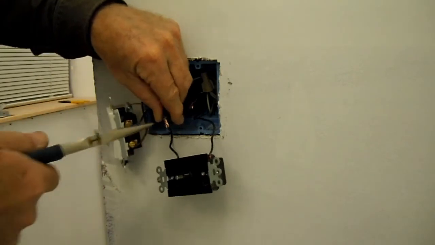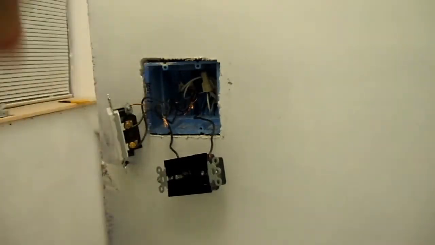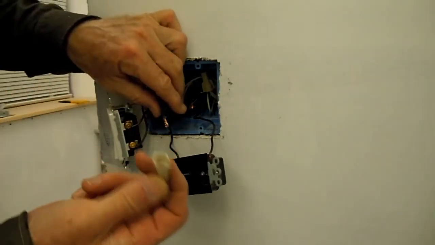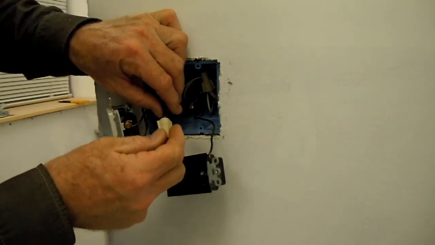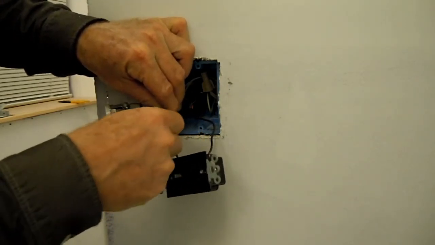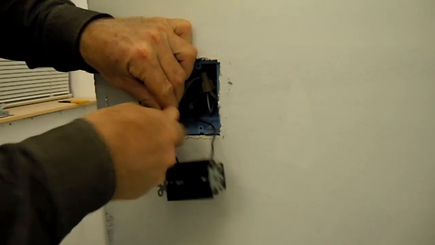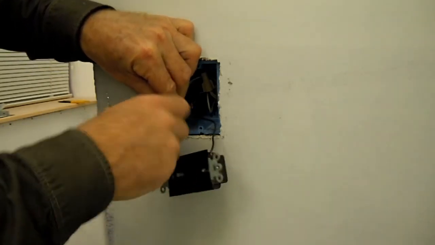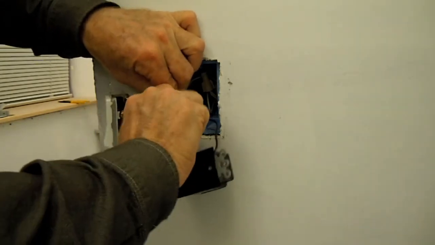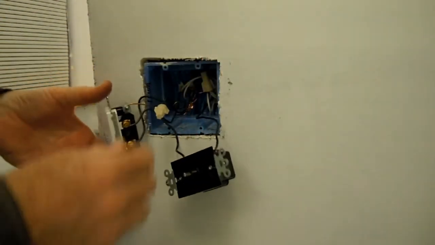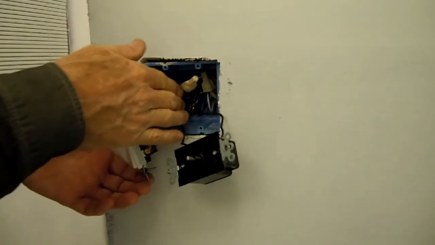So basically you twist the wires together so that they're all neatly tucked together. Take your wire nut, twist it on there nice and snug and straight. Twist it good and solid. Okay, so the power is connected now.